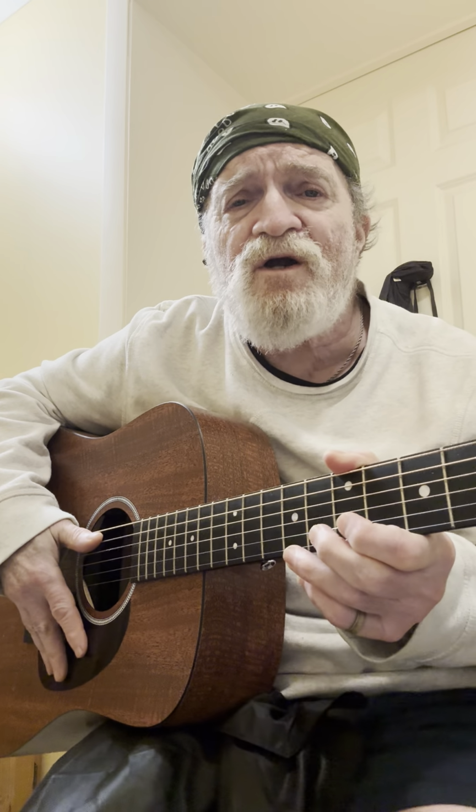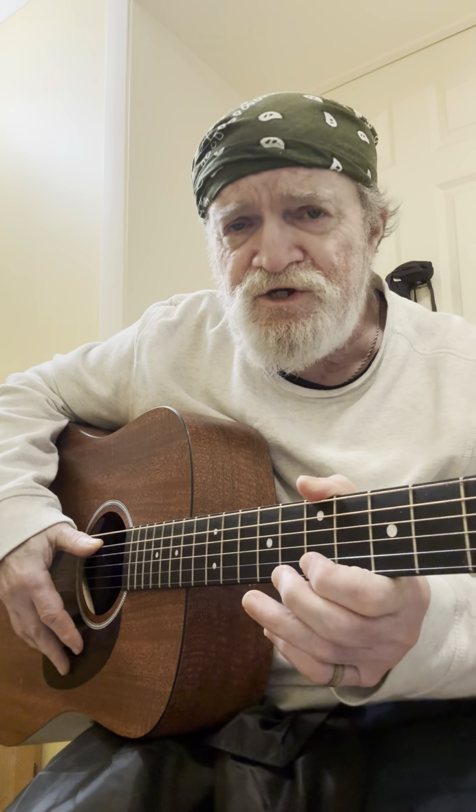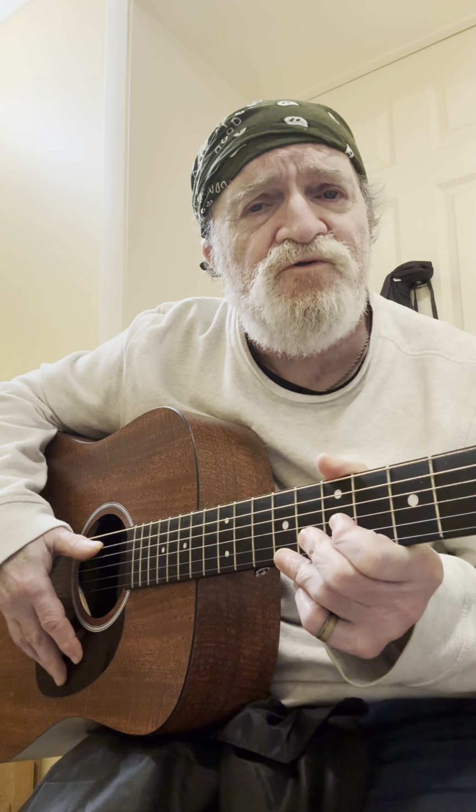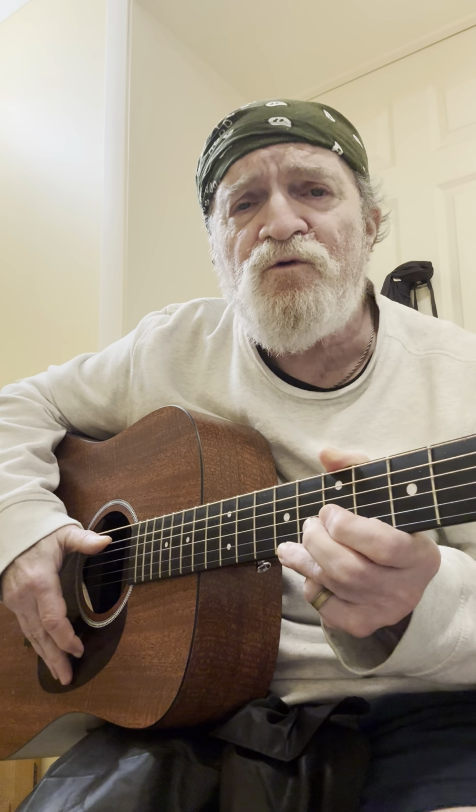We are going to talk about the C major chord. And being a major chord, major chords are built based on the one, the three, and the five note. The first, the third, and the fifth.